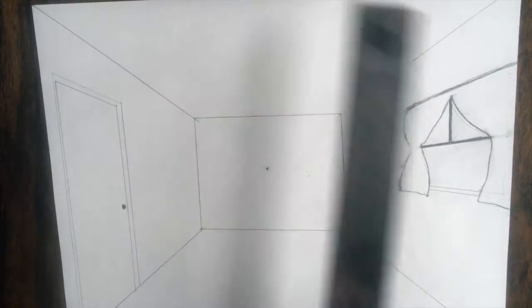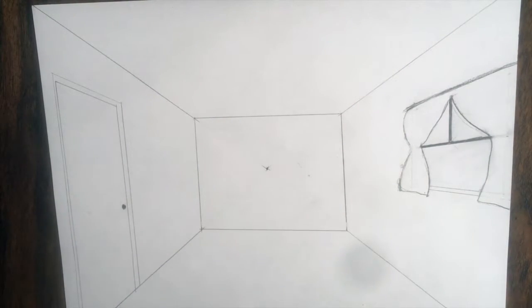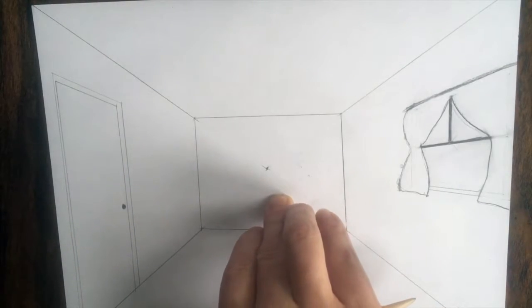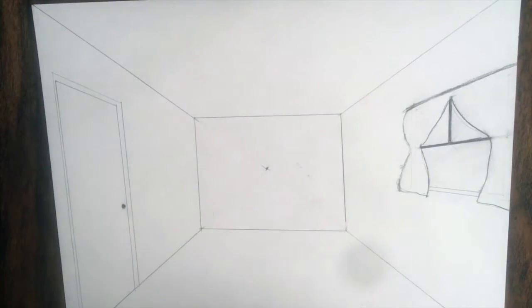Okay, now we're gonna do the furniture. It's interesting when we're doing this stuff, in order to get rid of some of the line erasing, we start with the furniture first, and we'll start with the biggest furniture first. So the biggest thing that we should have in our room is either a couch or a bed. I'm doing a bedroom, I'm gonna do a bed. So I'm gonna make my bed look like it's on this back wall, and then it's kind of coming out in the center of the room.